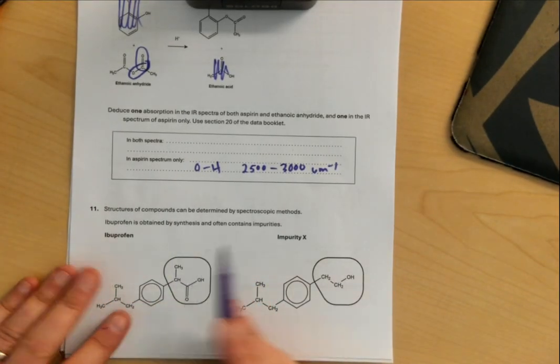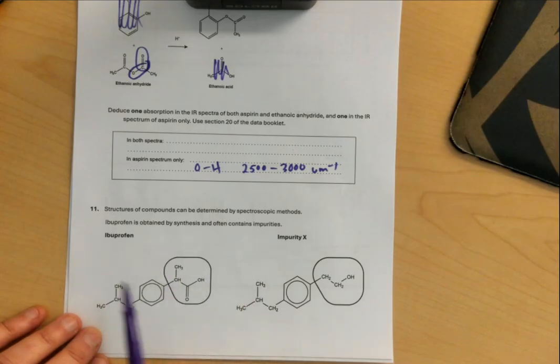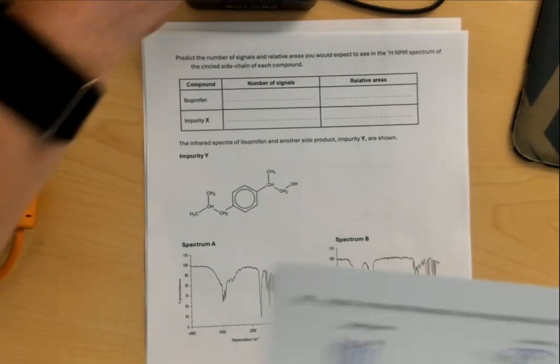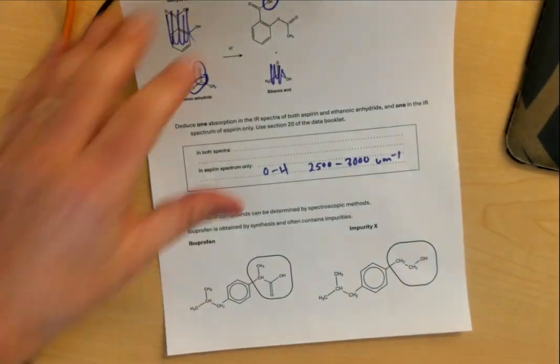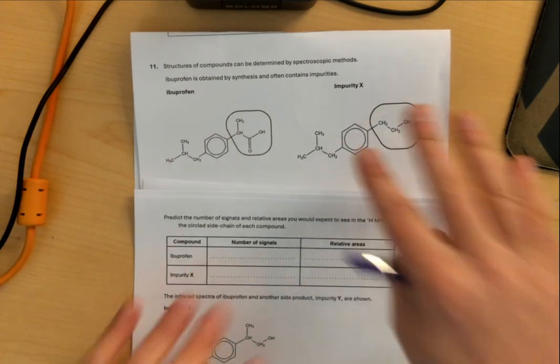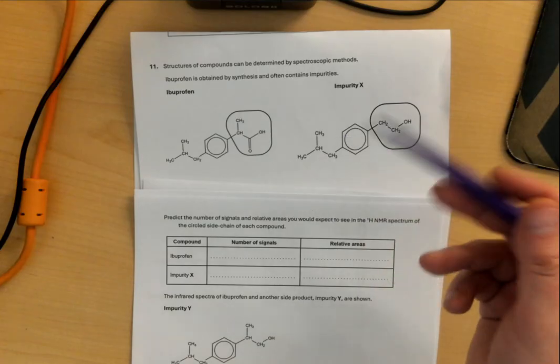Structures of compounds can be determined. Yeah, that's what we're talking about here. So ibuprofen has some impurities. Here's ibuprofen. Here's an impurity that they're calling X. This is going to continue on the next page. It says predict the number of signals and the relative areas you would see in the NMR of the circled side chain.